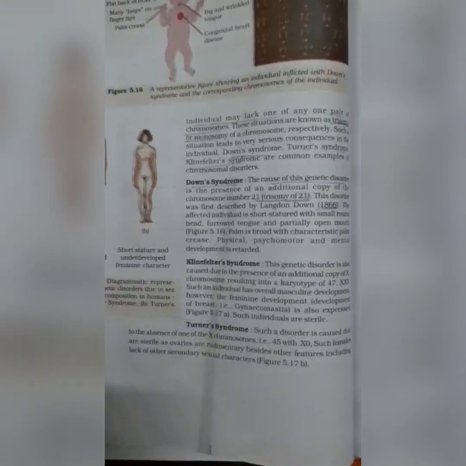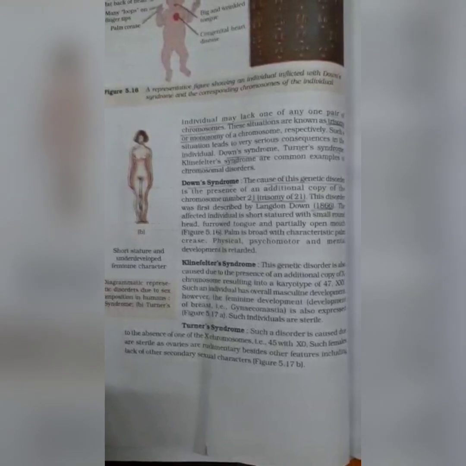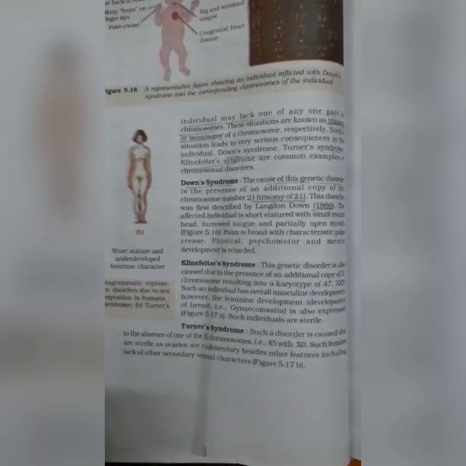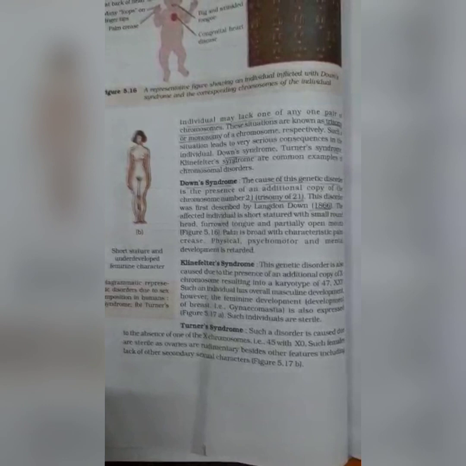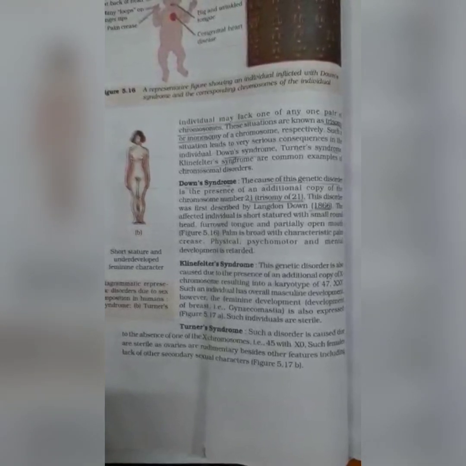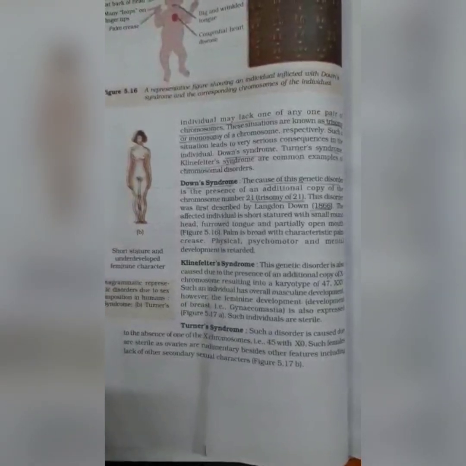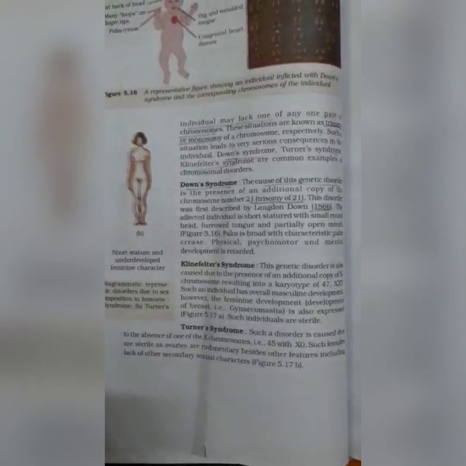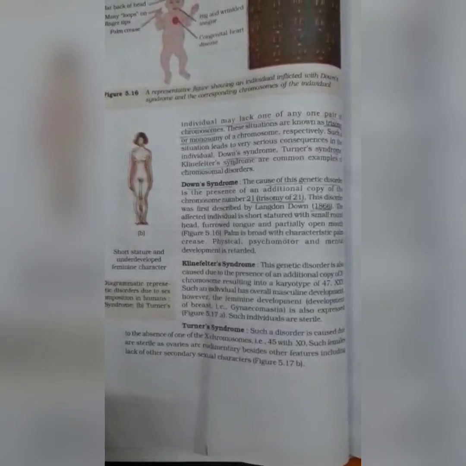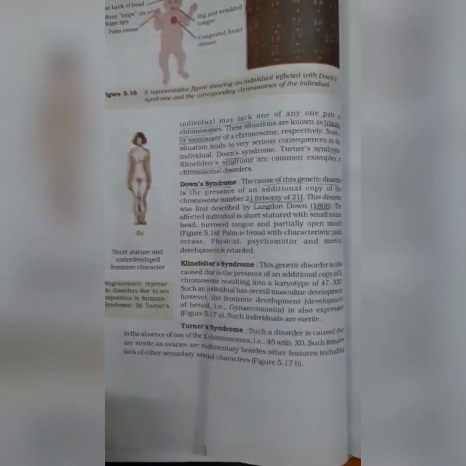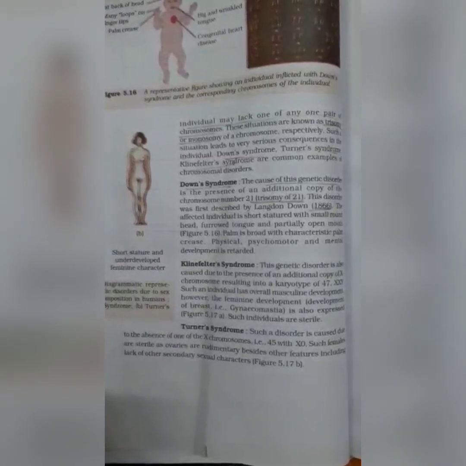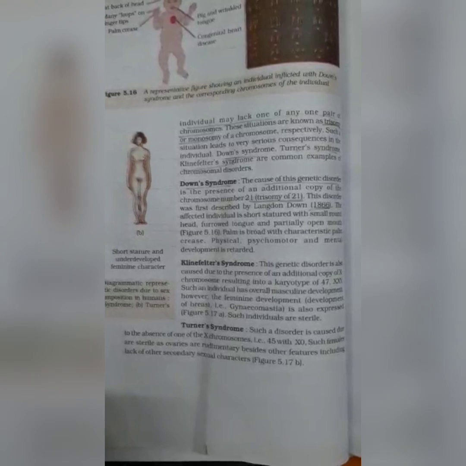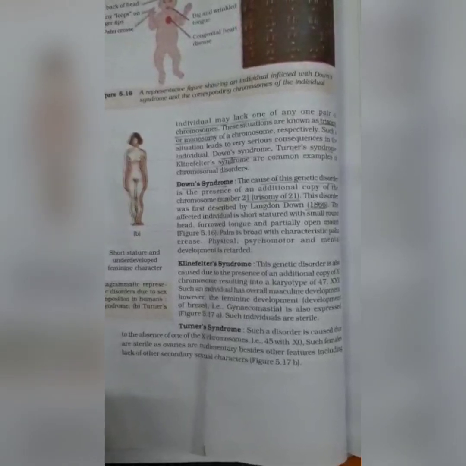Next is Turner syndrome. This is caused due to absence of an X chromosome, that is, 45 chromosomes are present and it is XO. Such females are sterile as their ovaries are rudimentary, including lack of secondary sexual characters.